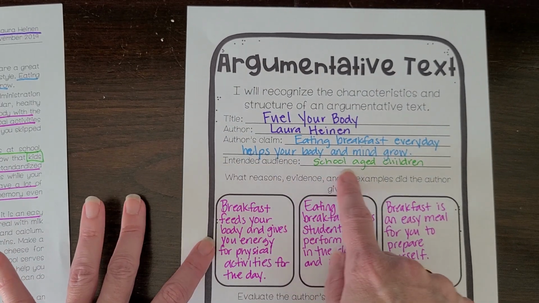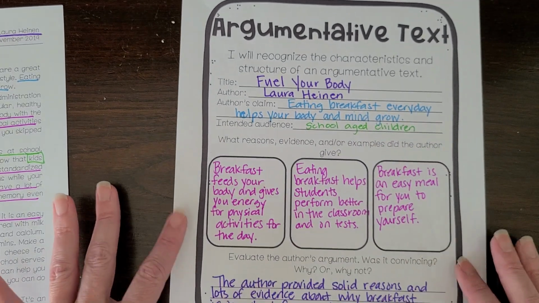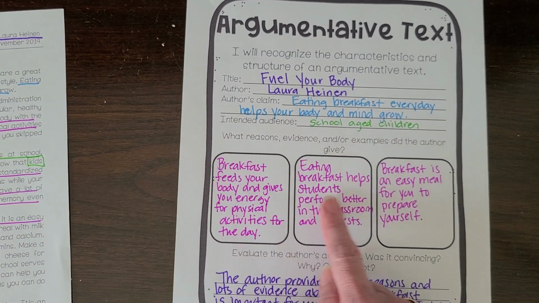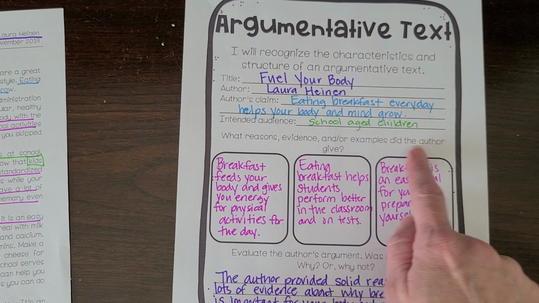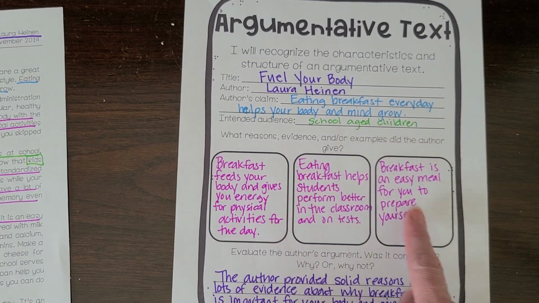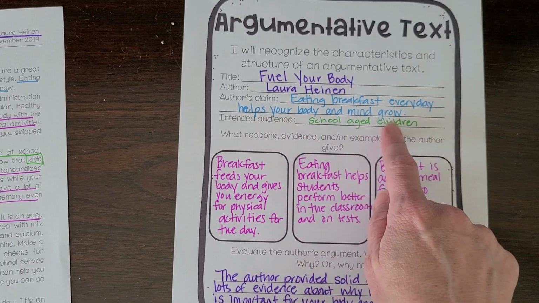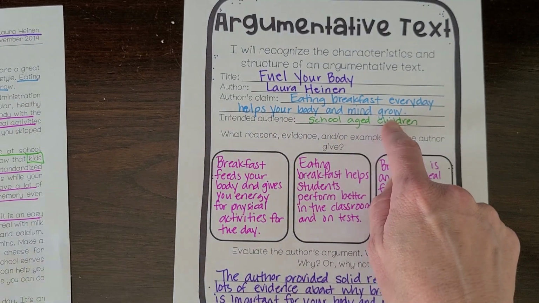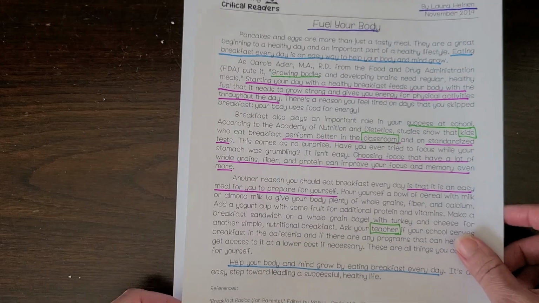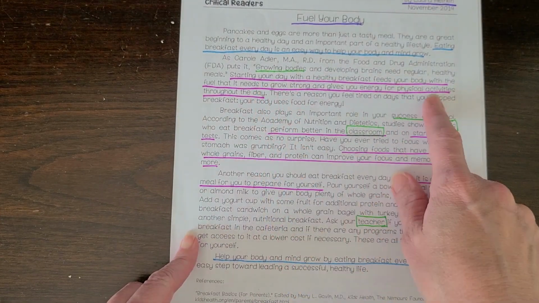The intended audience is school-age children. So now it's asking me to give the reasons, the evidence, or the examples the author gave to support the claim of eating breakfast every day helps your body and mind grow. Okay? So I went ahead and I reread it, and I underlined what I thought the evidence was.